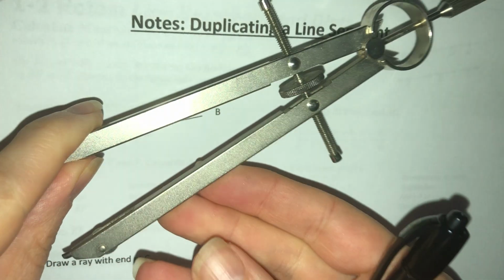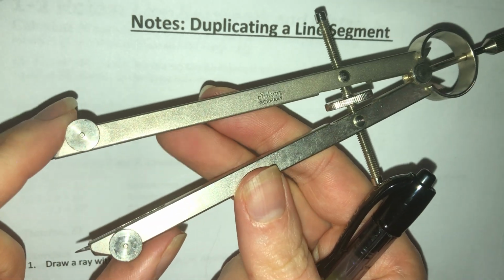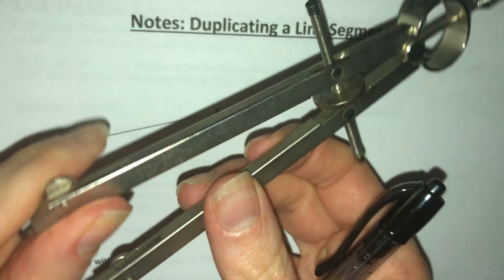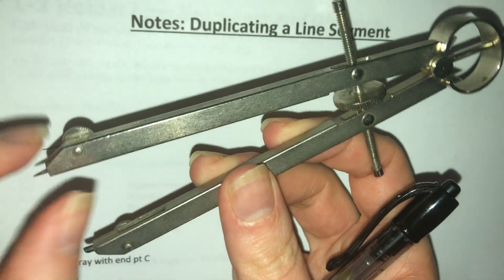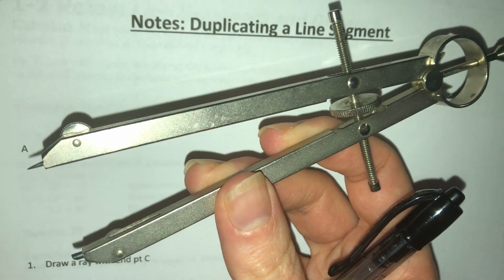I have a nice metal compass. Most of the ones that they sell at H-E-B and Walmart and Amazon and such are plastic. You can get one for a couple of dollars. That's fine.